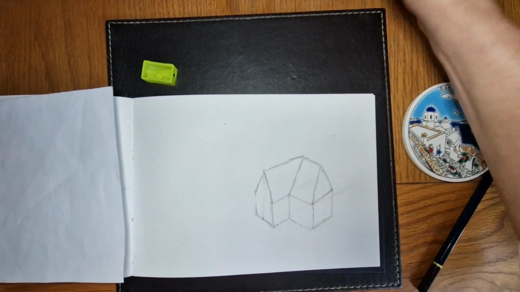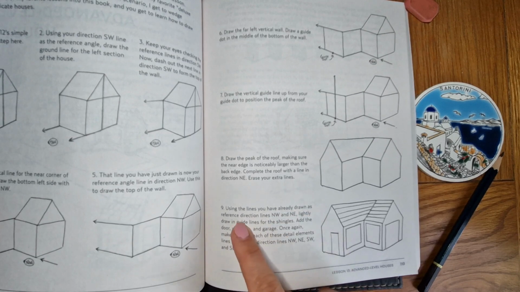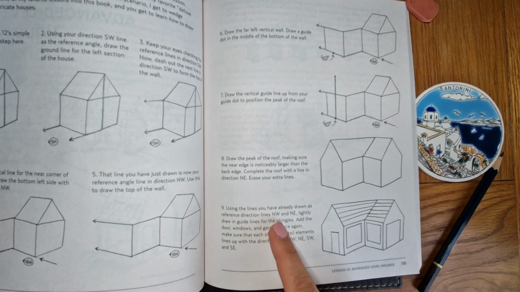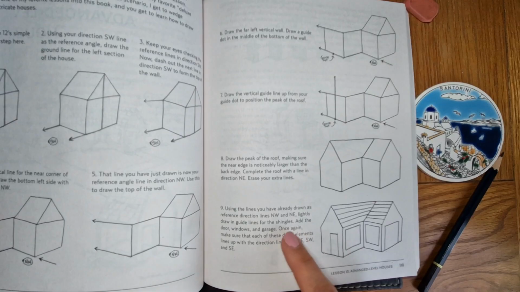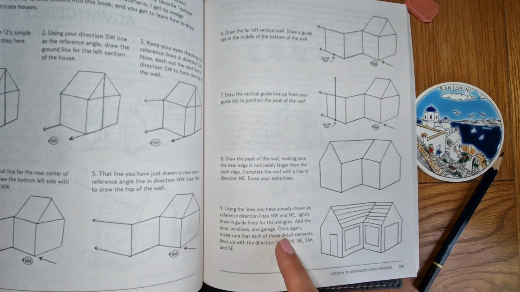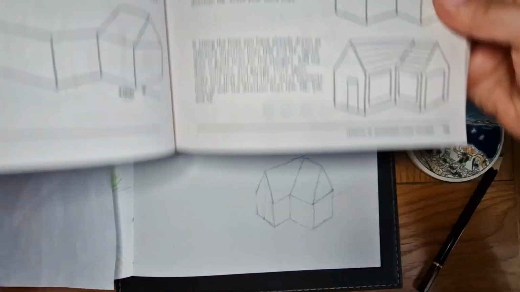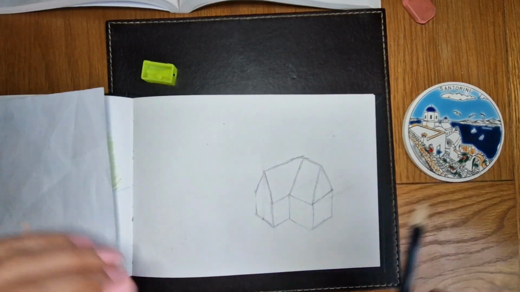Right, and then using the lines you have already drawn as reference direction lines NW and NE, lightly draw in guidelines for the shingles, the door, windows and garage. Once again, make sure that each of these detail elements lines up with the direction line. So basically everything just needs to be paralleled.